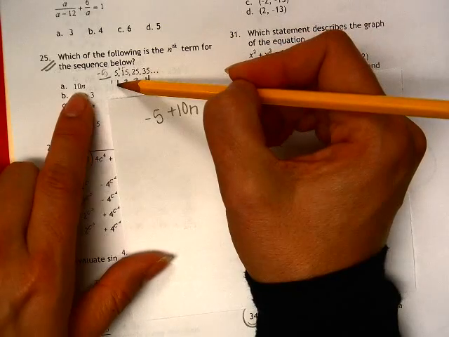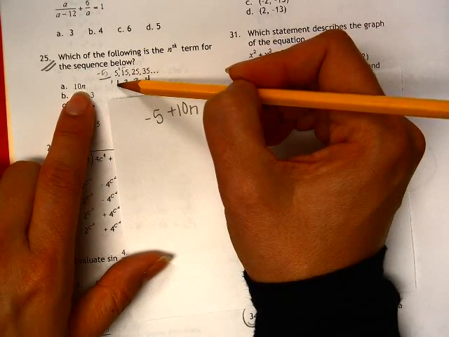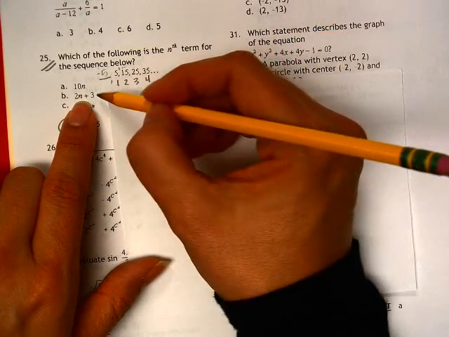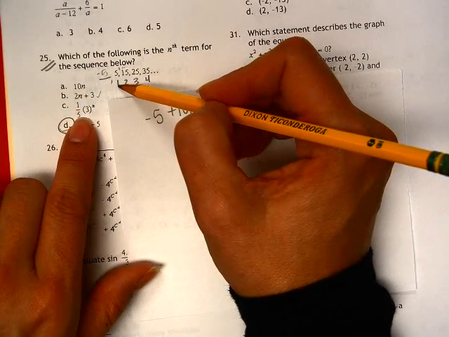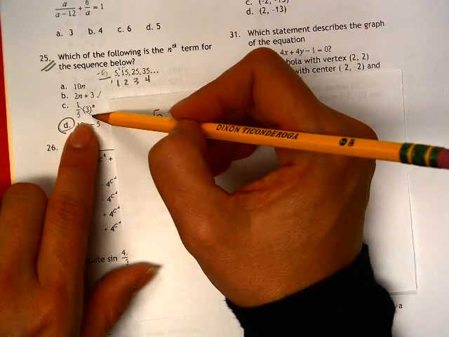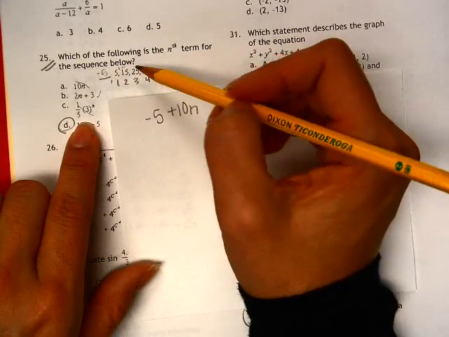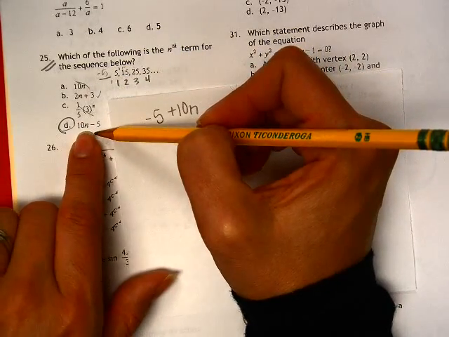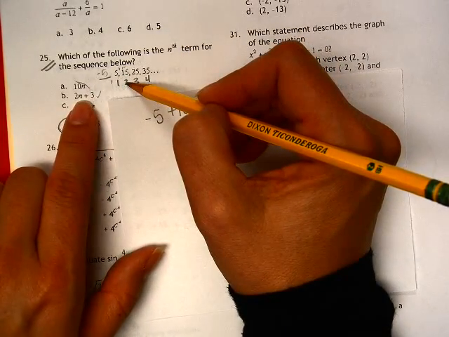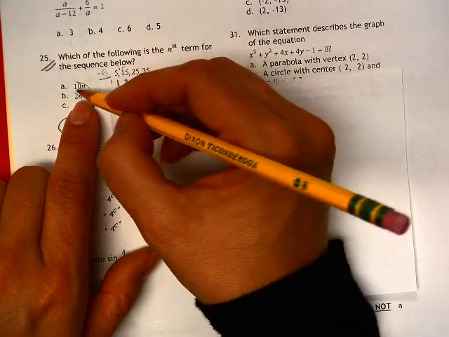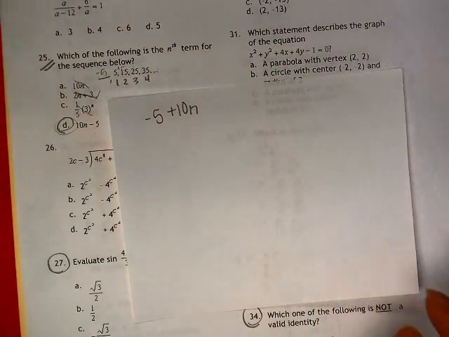If I plug in 1, I don't get 5 here. If I plug in 1 here, I do get 5. If I plug in 1 here, I do not get 5. And if I plug in 1 here, I also get 5. So then we plug in 2. If I plug in 2, I don't get 15. So this would be the only one that works for them.